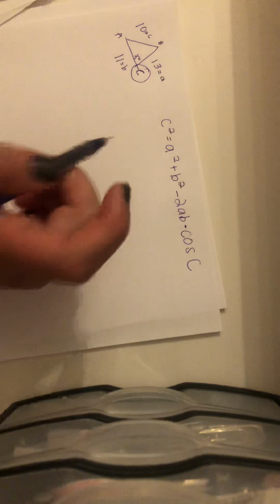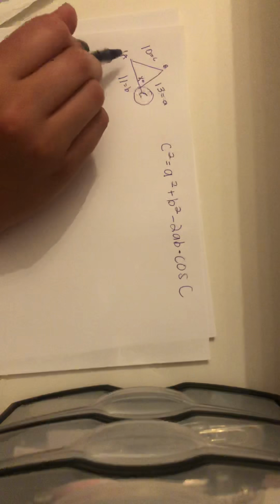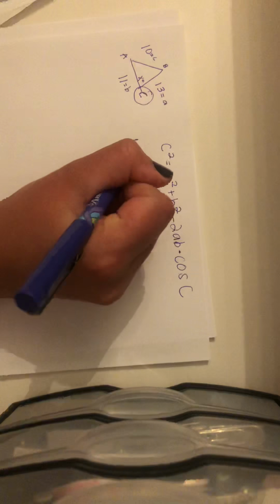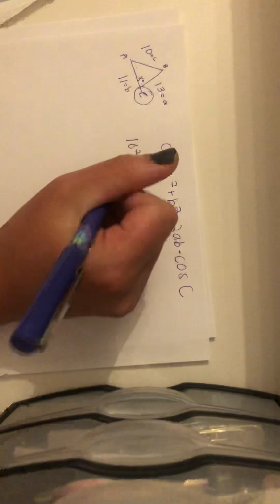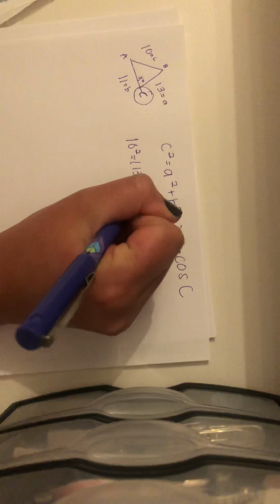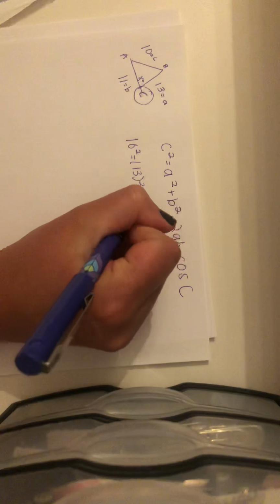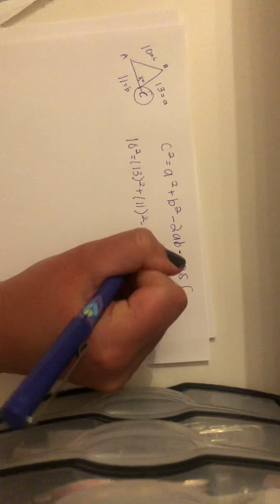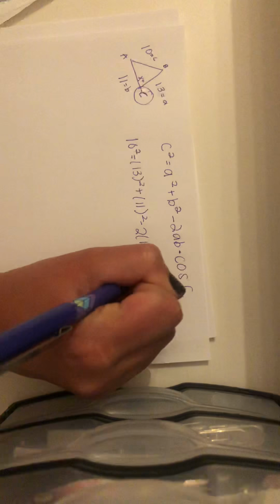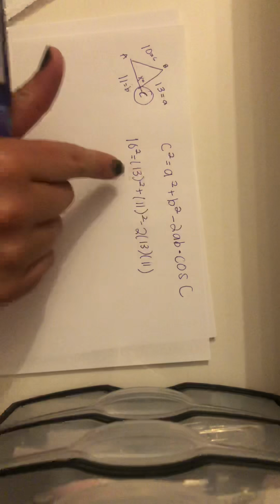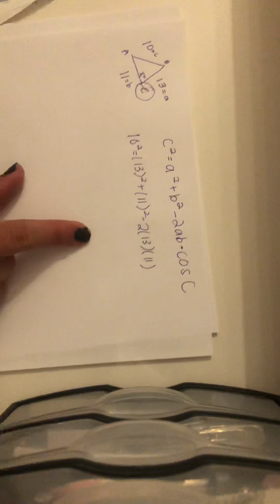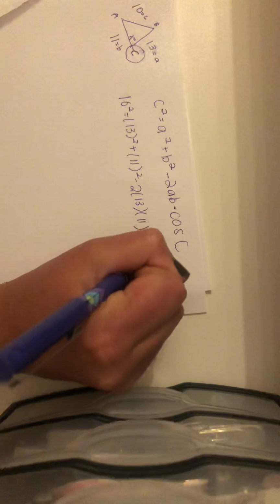So let's plug in what we know. Little c is going to be 10. So 10 squared equals a squared, which is 13, plus b squared, which is 11, minus 2 times 13 times 11. Remember, ab is right here, times cosine c.